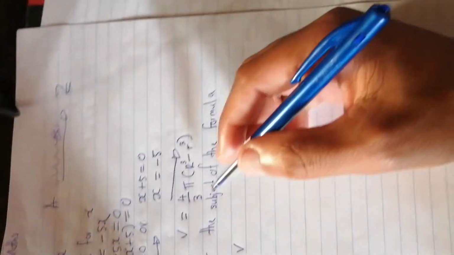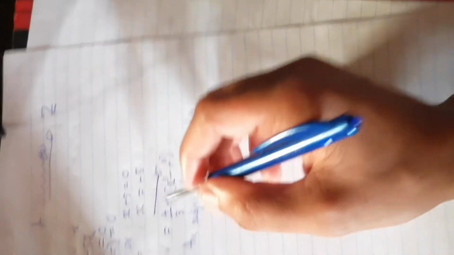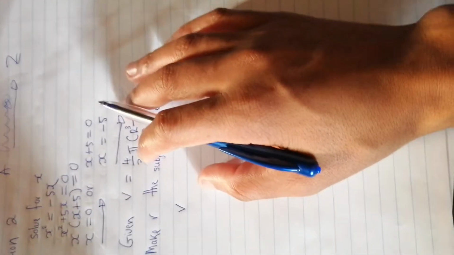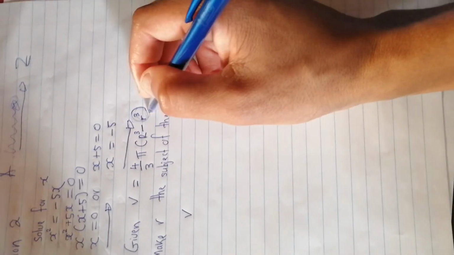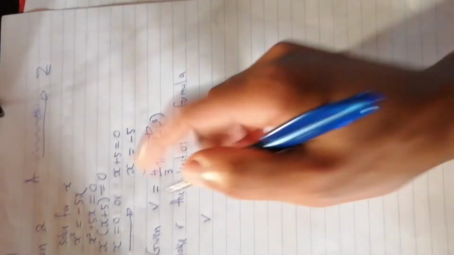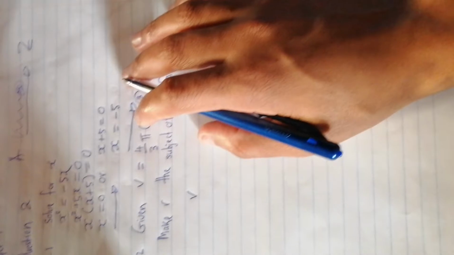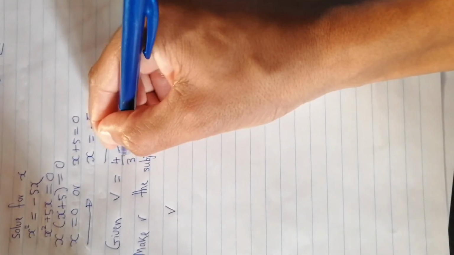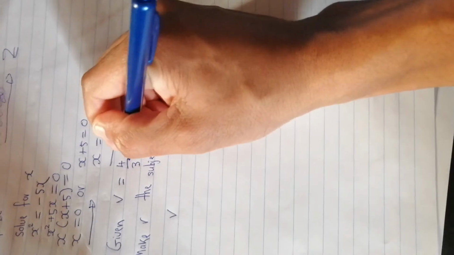So what I mean by that is you'll start with whatever is closest or whatever is much easier to take over to the other side, before we can try and do anything with this here. So we'll move 4 over 3 over. If there's nothing between variables, that usually means it's multiplication.